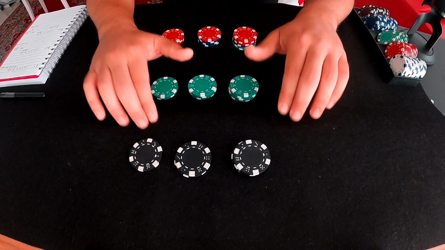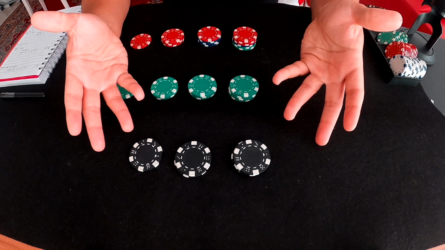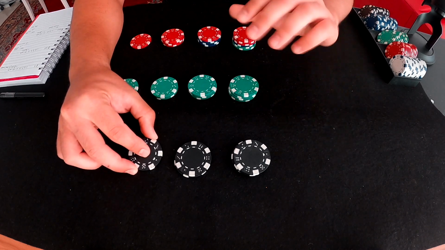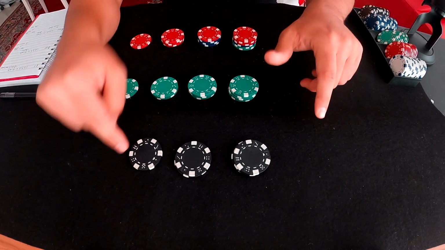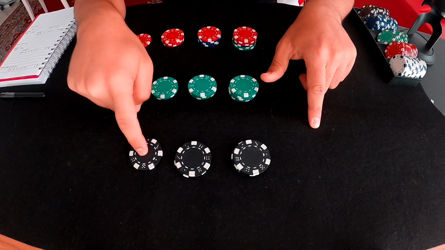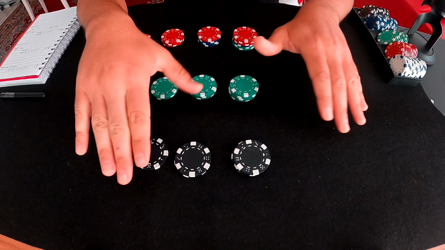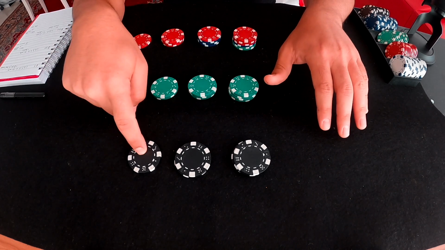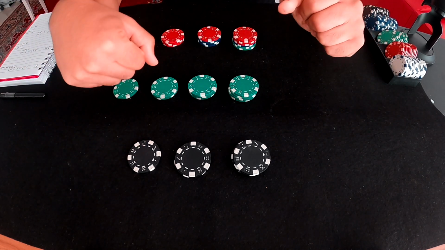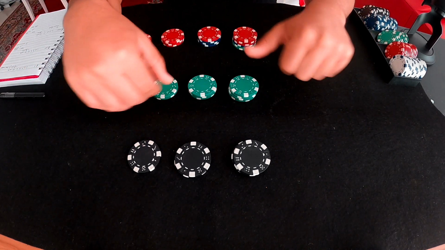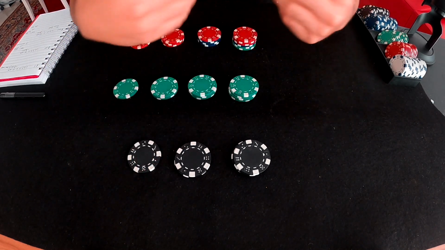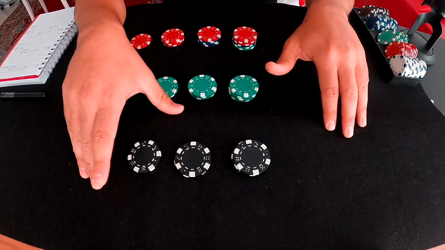Next step is to set a stop loss for your unit size. So I use $100 units and I set a stop loss of -10. So if I go down 10 of these bad boys, I'm gonna call it a day. I'm done for that day. -10 units would be -$1,000. I'm gonna go home, I'm gonna come back another day. That is my stop loss. I'm not going to chase my losses.